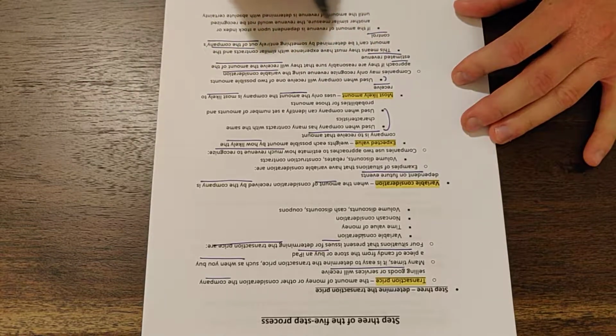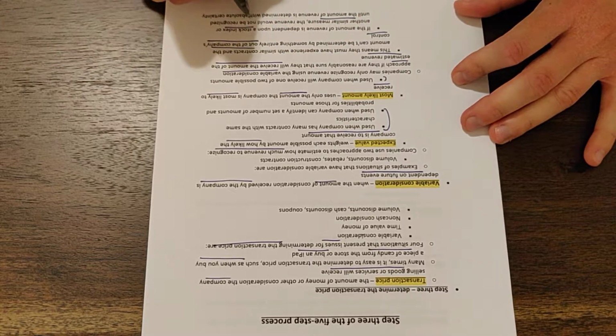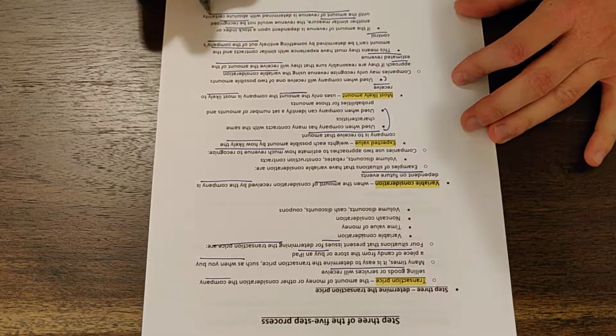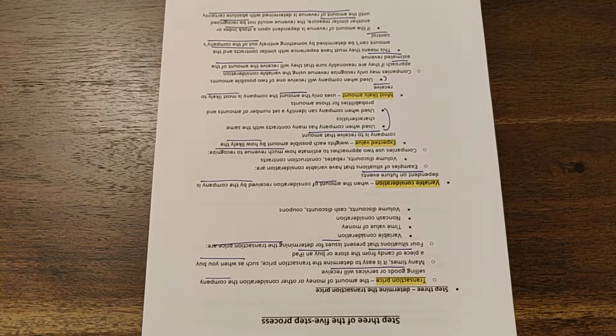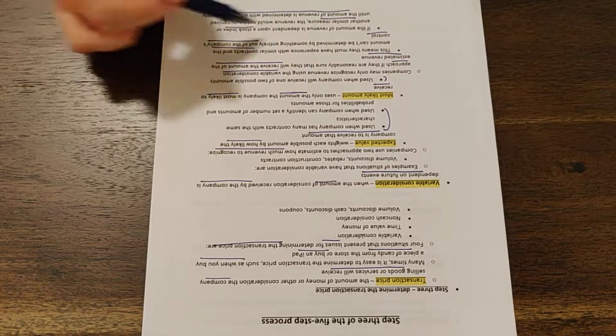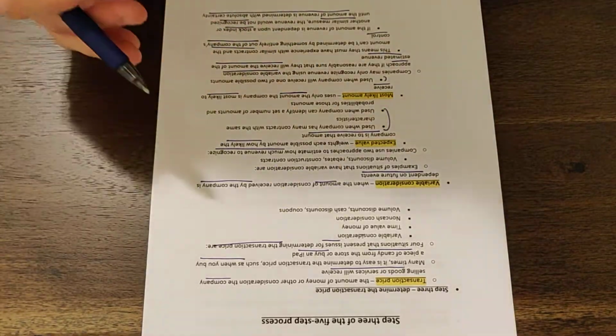So, for example, if the amount of revenue is dependent upon a stock index or another similar measure, revenue would not be recognized until the amount of revenue is determined with absolute certainty. Okay, this basically means, if it was dependent on something that's completely outside of the company's control, right?